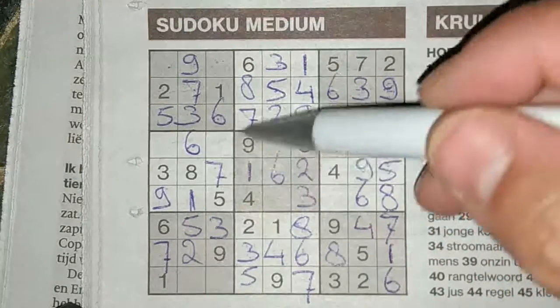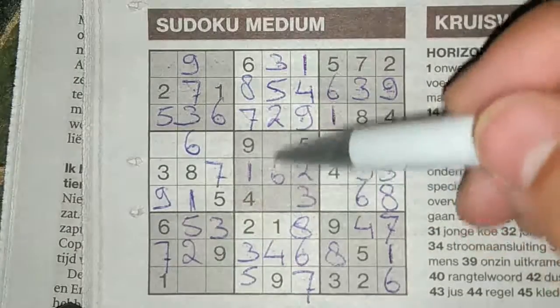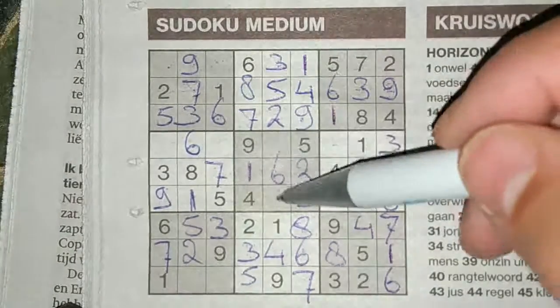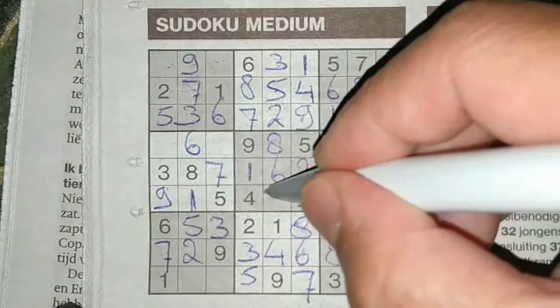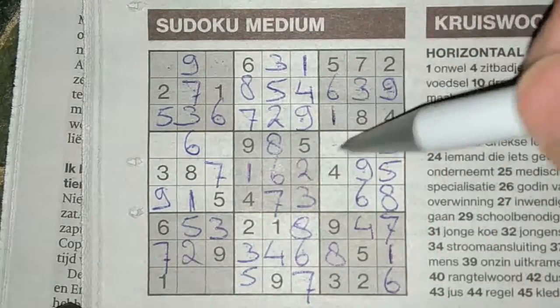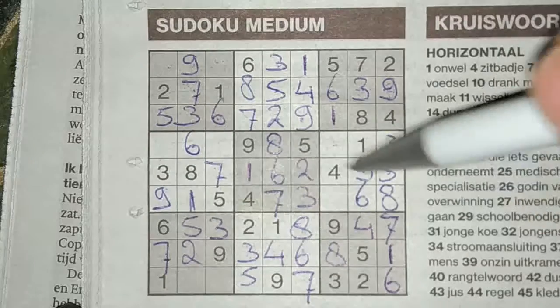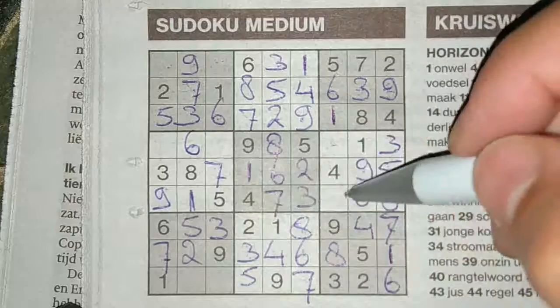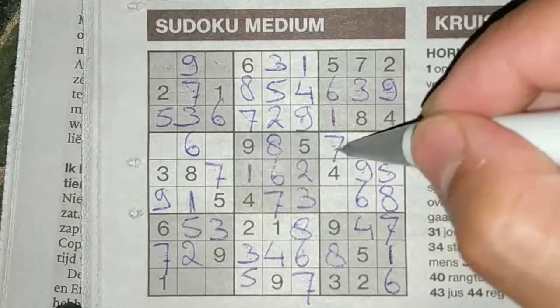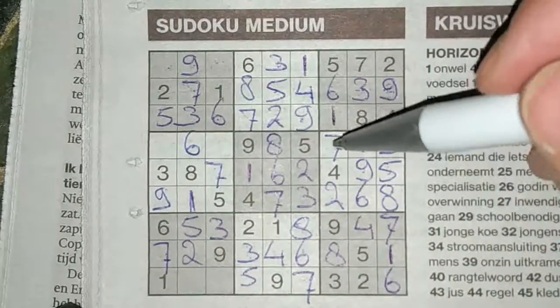This big square, the two missing numbers are 7 and 8. I see an 8 here, so no 8 there. 8 must be there. 7 must be there. This big square, the two missing numbers are 7 and 2. I see a 7 here, no 7 there. 7 must be there. 2 must be there.